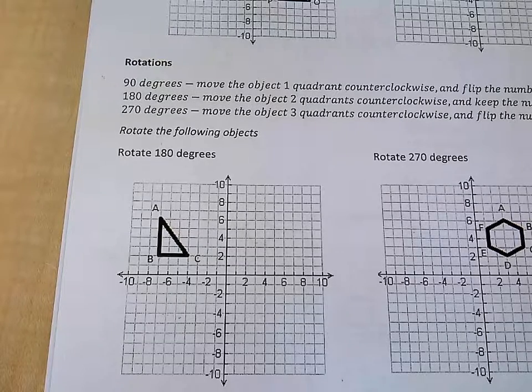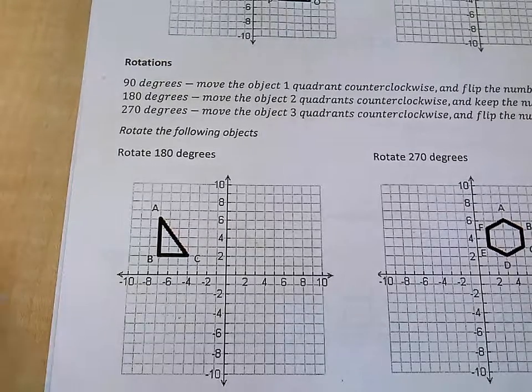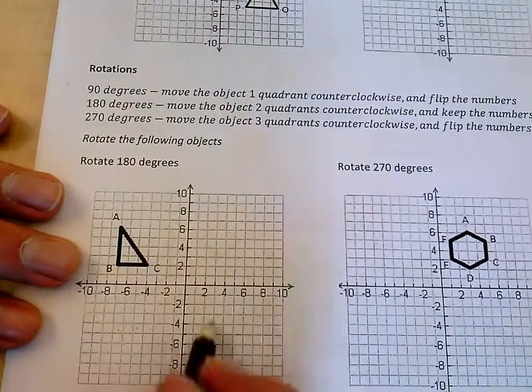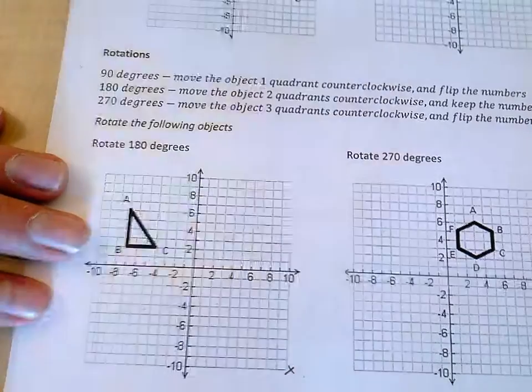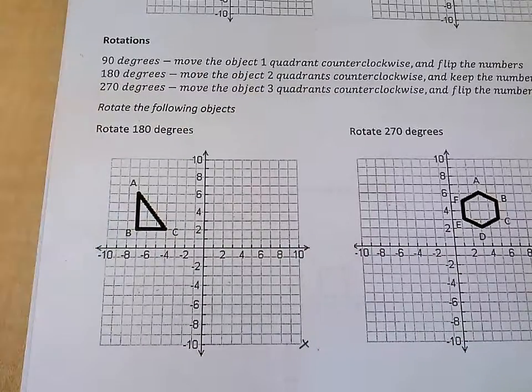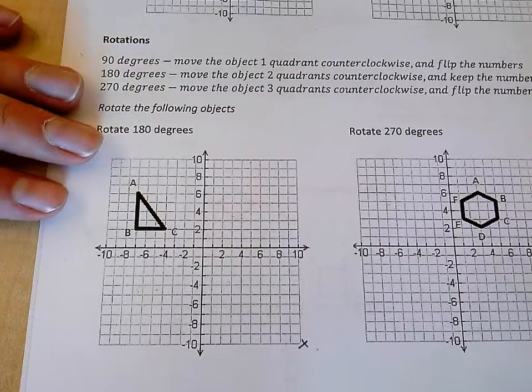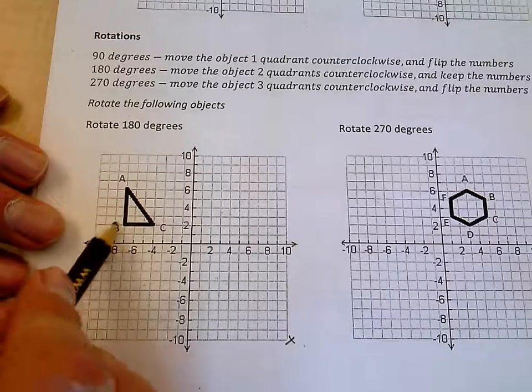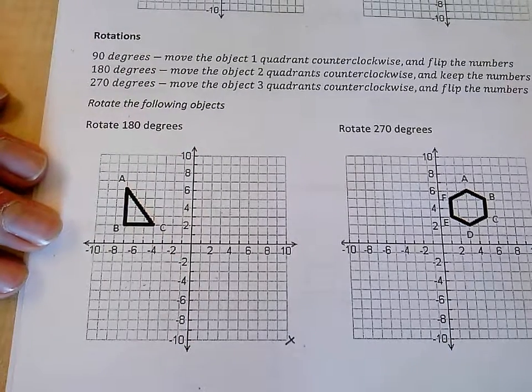Okay? Now, the first one says rotate 180 degrees. So it says move the object 2 quadrants. So that's going to be 1, 2. So we know we're going to end up here in this little quadrant down here in the lower right-hand corner. And it says flip the numbers. Now, this is what I mean by flip the numbers. First, find the coordinates of all 3 points on this triangle.